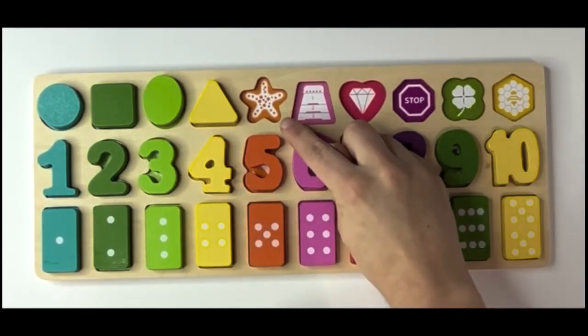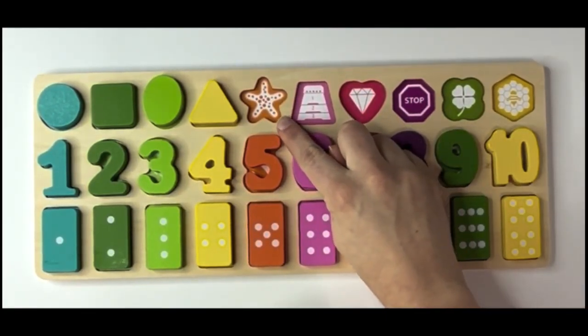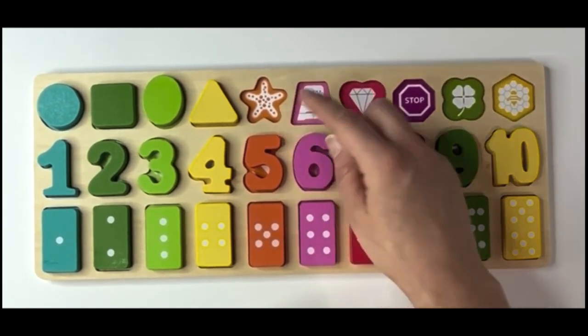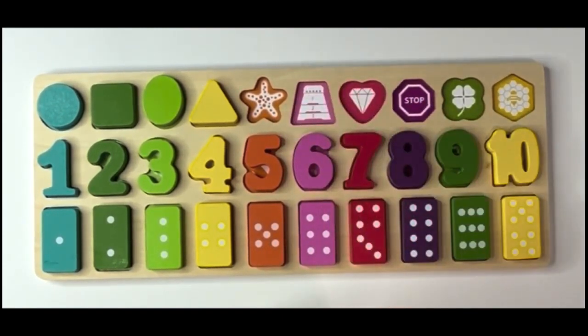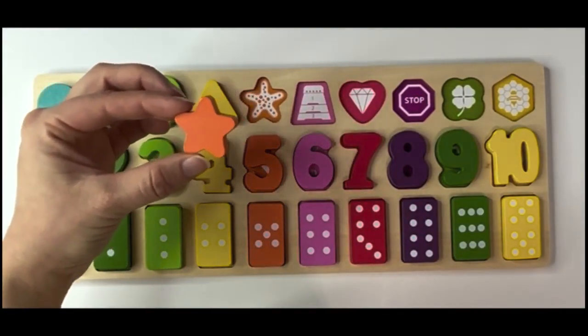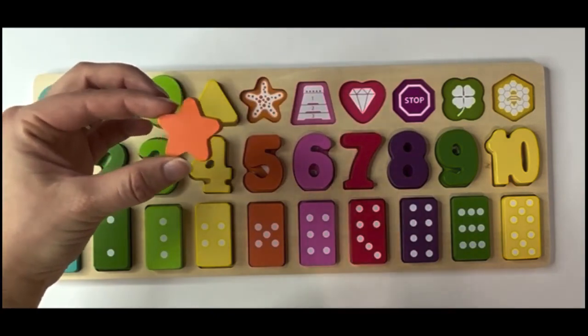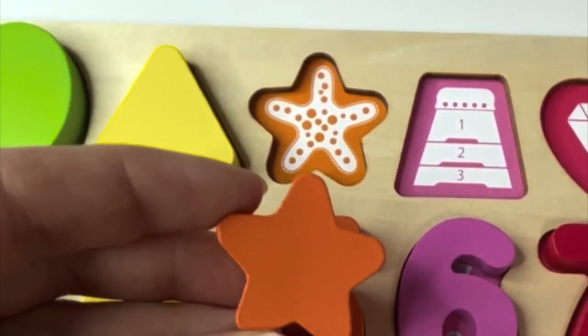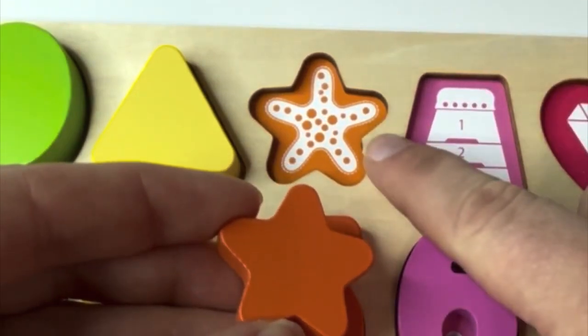Let's take a look at the next shape. Oh, wow. That looks kind of like a starfish. Do you see that too? A starfish? I wonder what shape that could be. Let me think. Did you say star? That's what I'm thinking too. Let's take a closer look. Learners, I definitely see a star here. Is that what you see too?